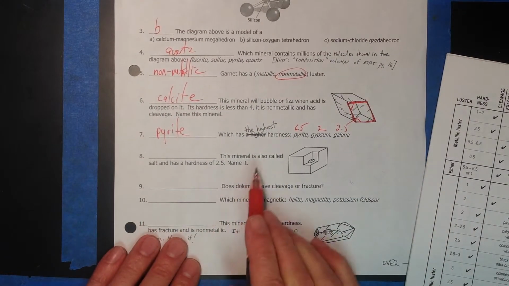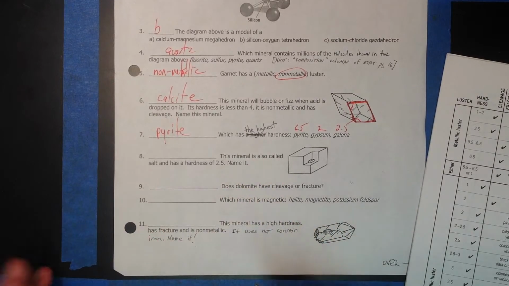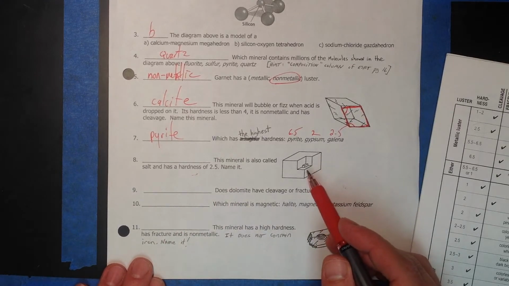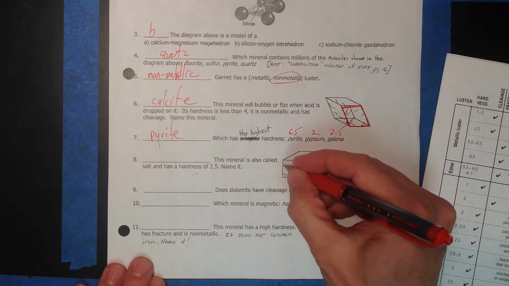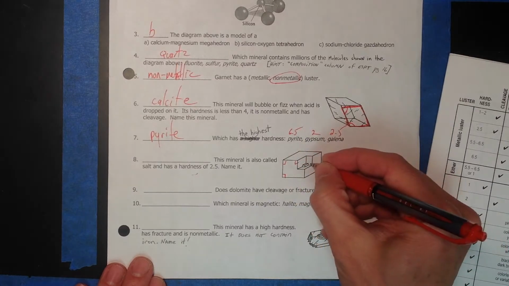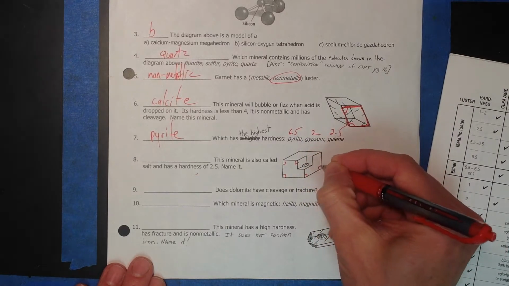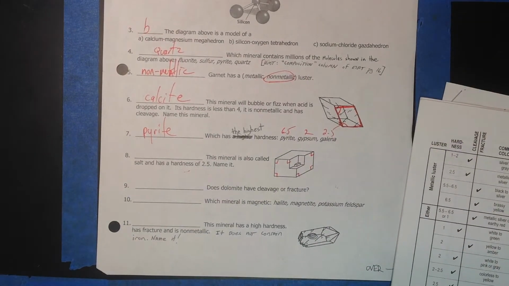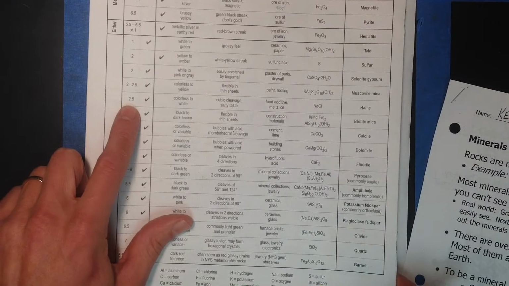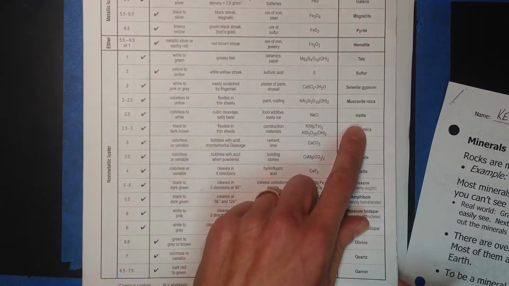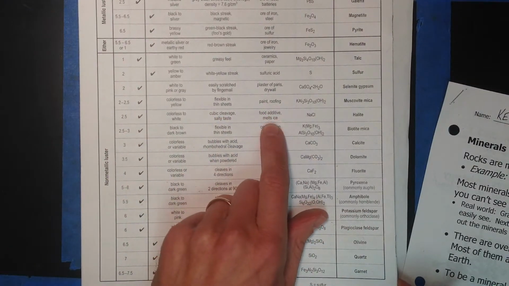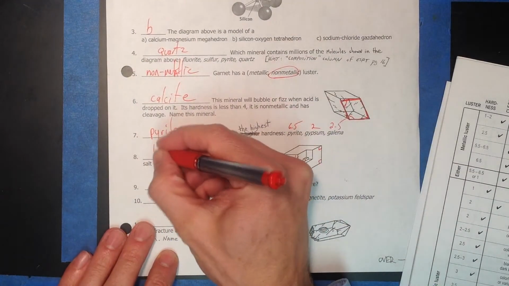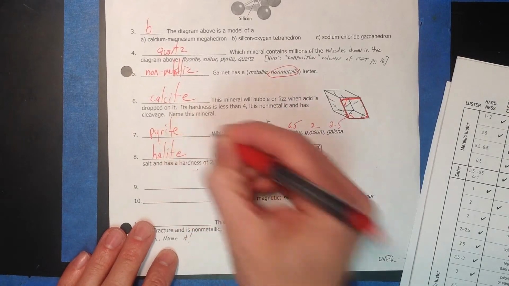8. This mineral is also called salt. I guess table salt is what we typically call it. Has a hardness of 2.5. Name it. And this is a good example of cubic cleavage. Right angle here, right angle there, right angle. All of these are right angles, and that gives you cubic cleavage. A hardness of 2.5, cubic cleavage, food additive, salty taste. Halite is typical table salt. We will learn a little more about that coming up in a different lab.